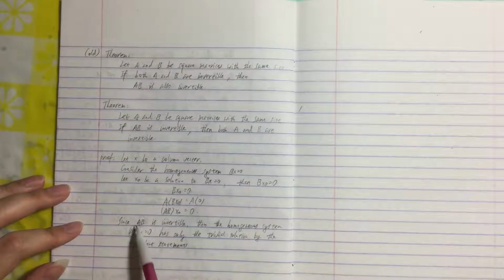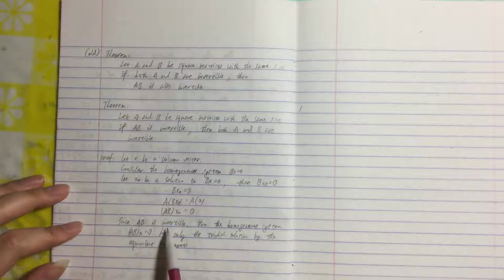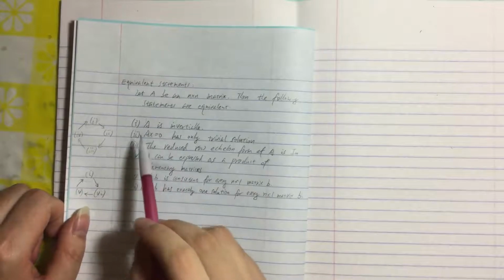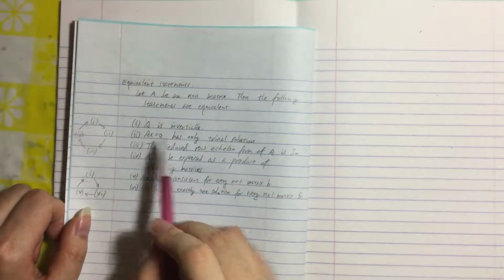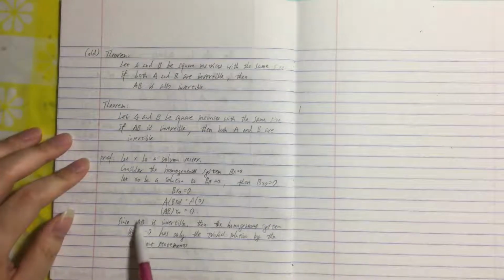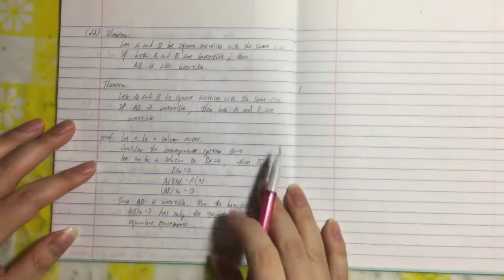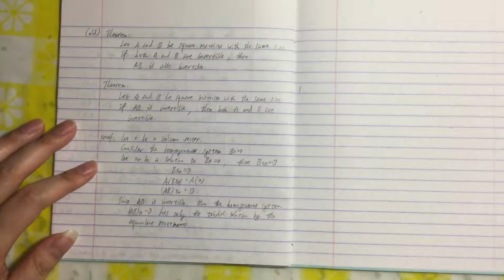Here, we treat AB together as one matrix. If this matrix is invertible, then by the equivalence statements, this matrix times x equal to 0 has only the trivial solution. That means all solutions to this equation are the trivial solution.